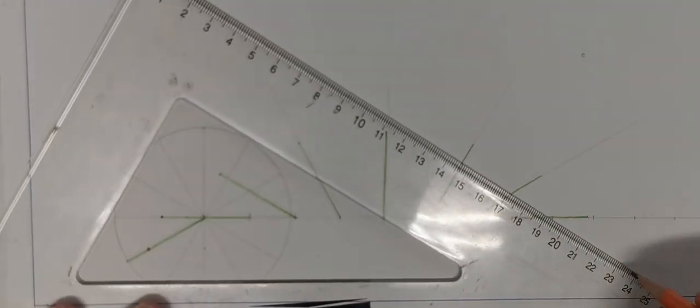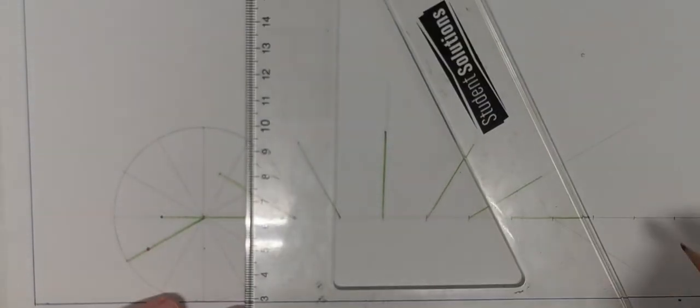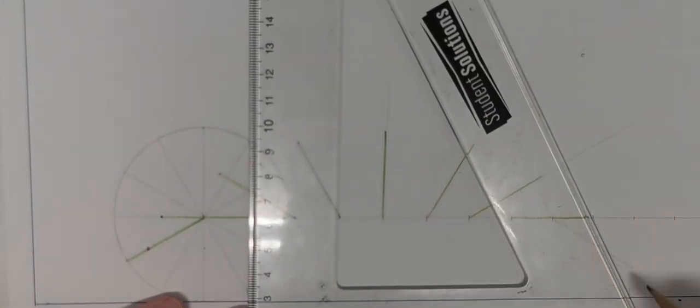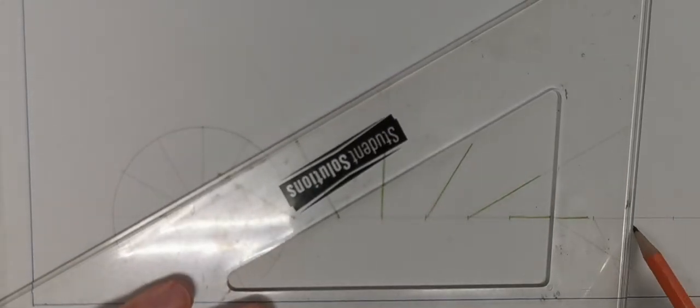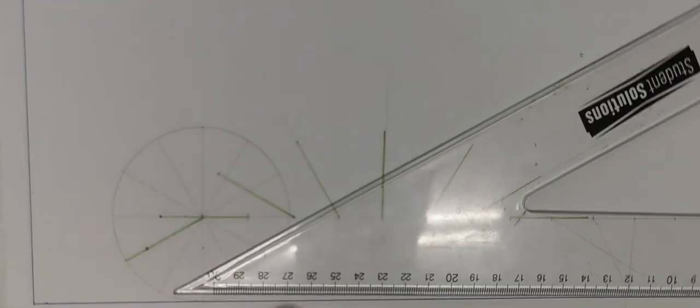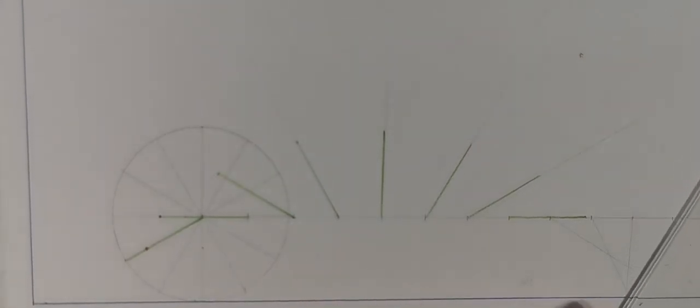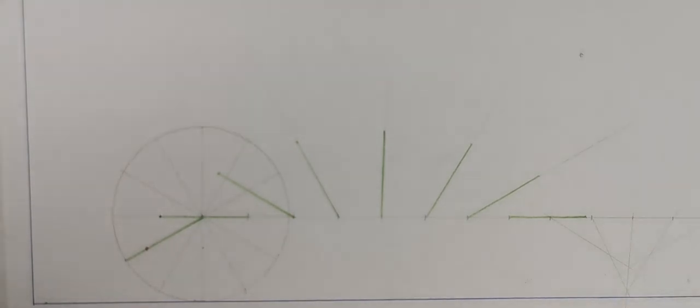So now it's sloping down at 30, down at 60. Here it's going to have gone vertical, and then 60 degrees this way, and back to where we started. Okay, so there are all the spoke angles.